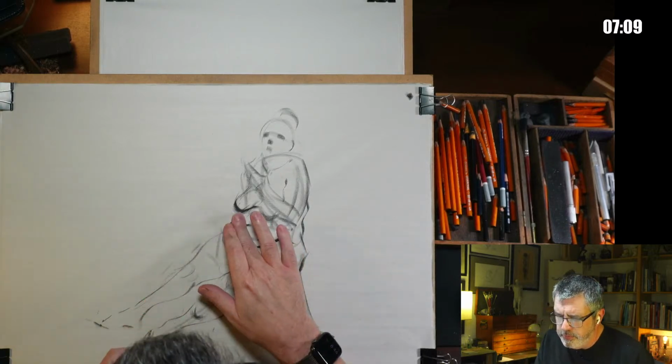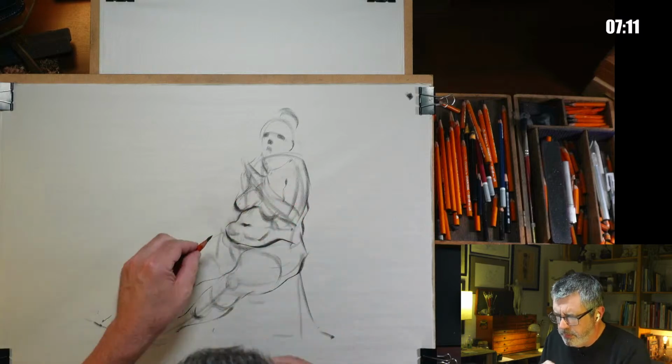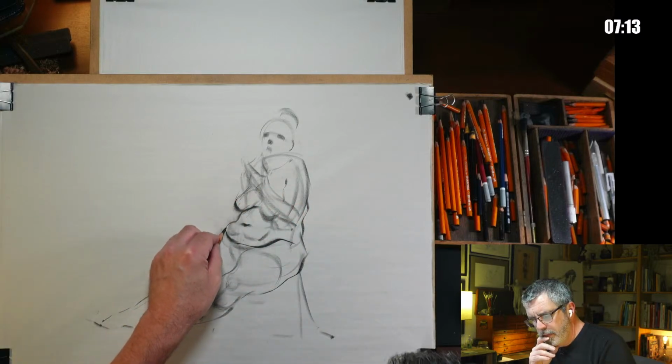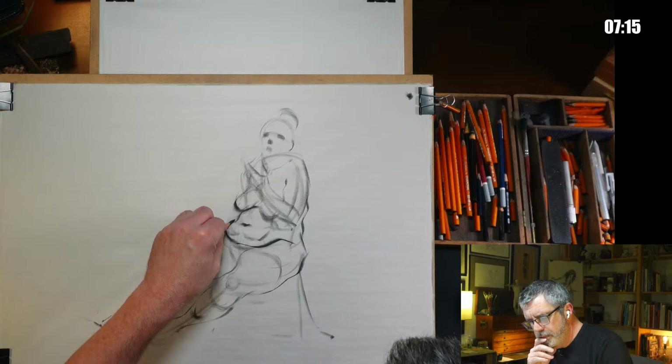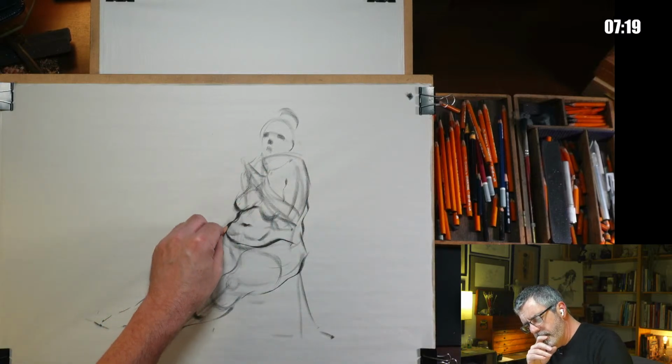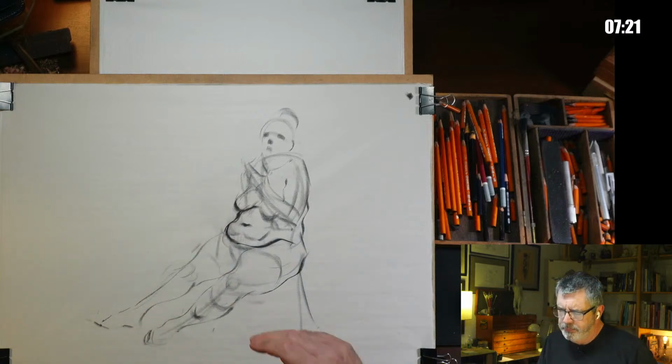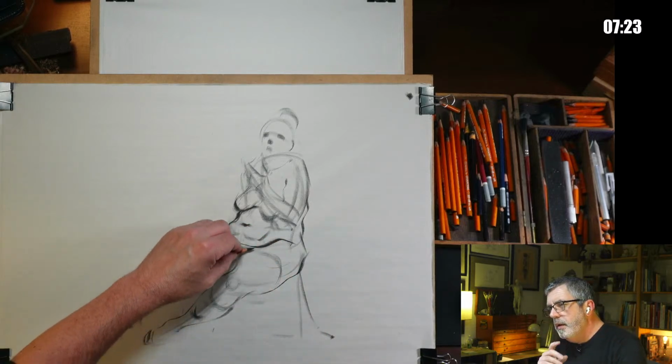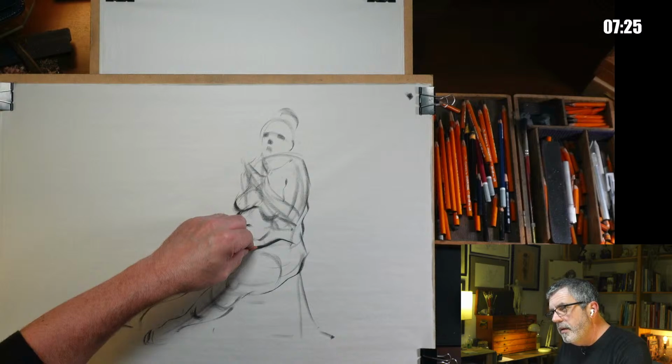I don't think I've done myself any favours there. Let's see. Yeah, maybe a little bit more like that. Then this leg.